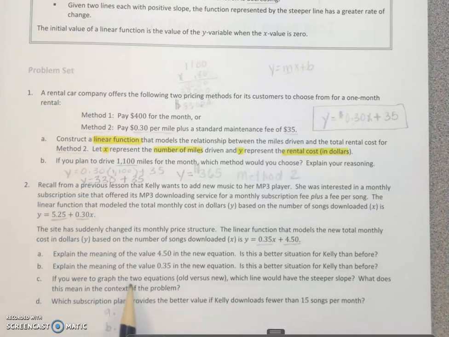If you were to graph the two equations, old versus new, which line would have the steeper slope? What does this mean in the context of the problem? I'm going to give you just a second to think about that. Think about what you know about slope, and looking at these two equations, what would be our slope?